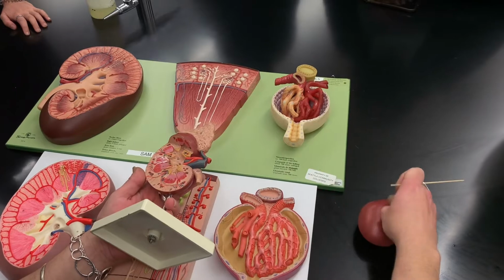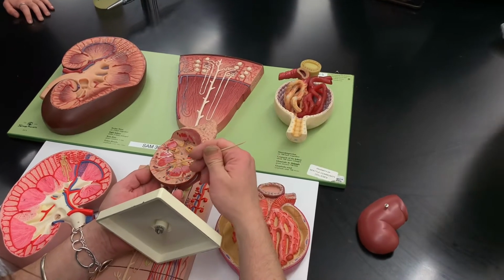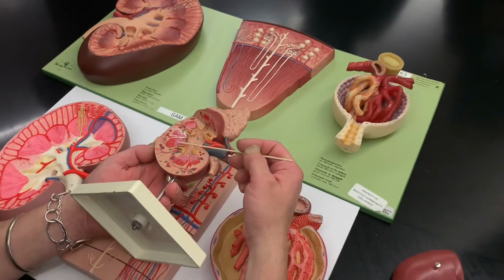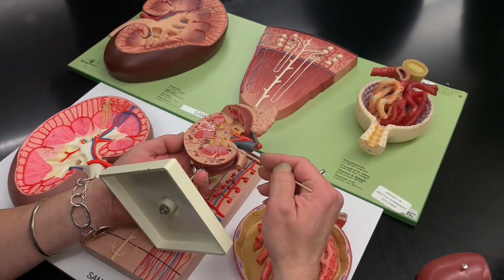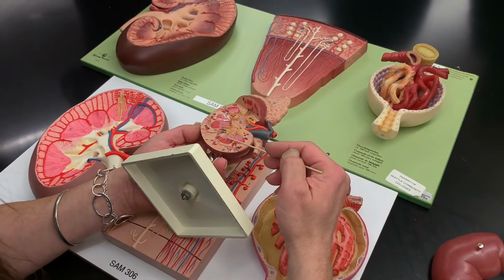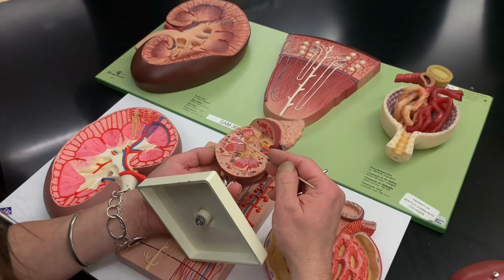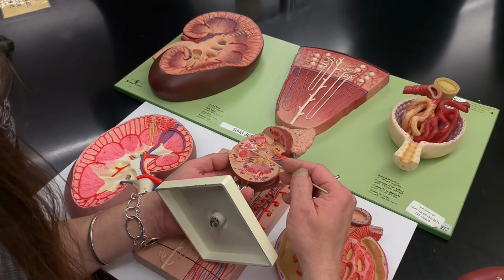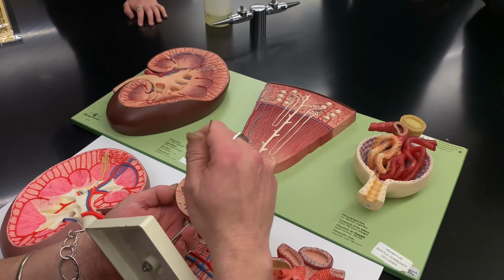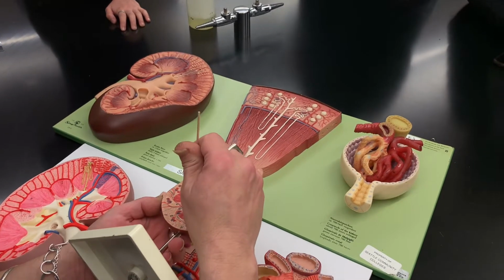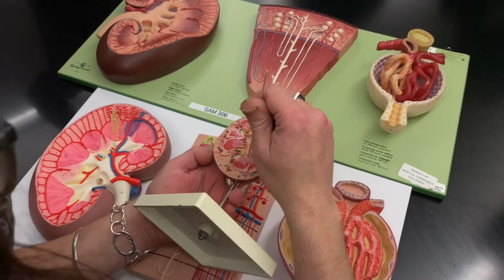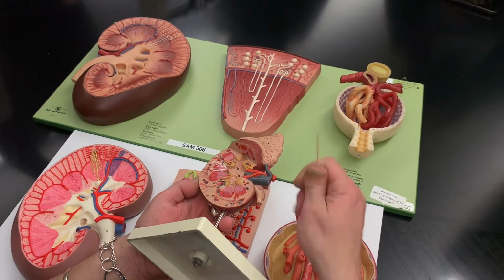If we open that up, the outer part is the cortex, and all of this in here is the medulla. In the medulla you've got renal columns and renal pyramids: column, pyramid, column, pyramid. You can't really see the column there, but pyramid, column, pyramid. At the base of these pyramids would be the minor calyx, like here, here, and then it starts to get hard to see the rest of it, okay?